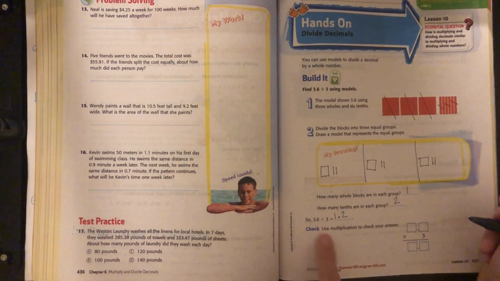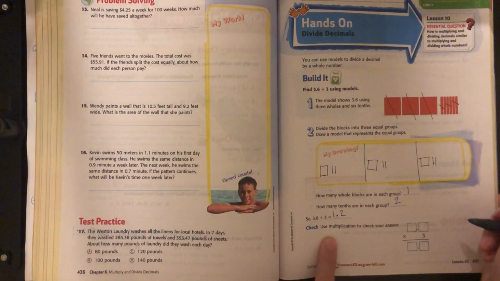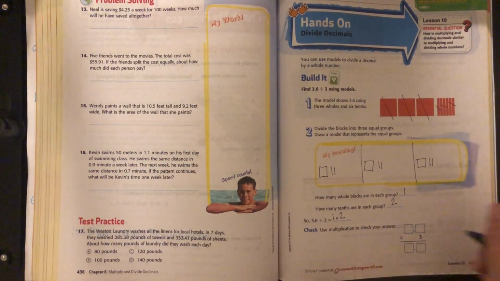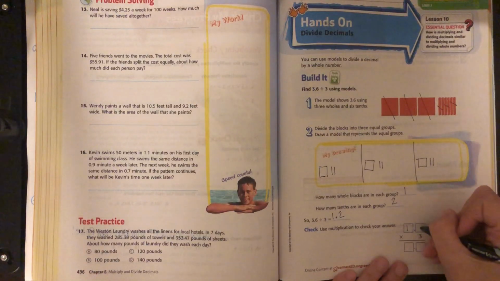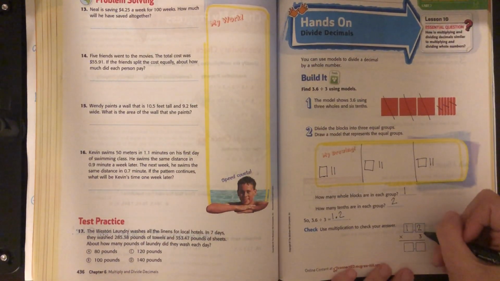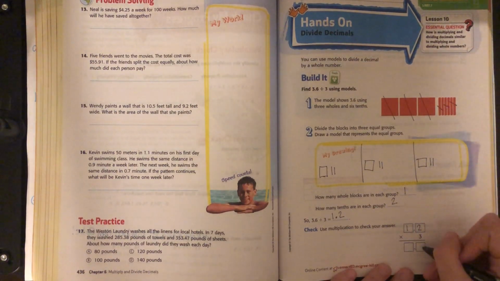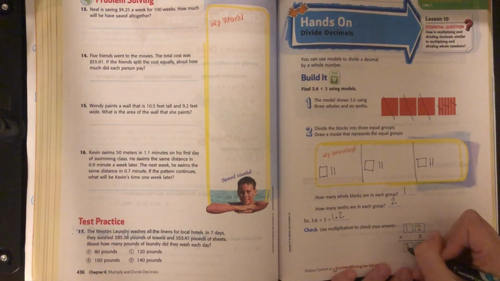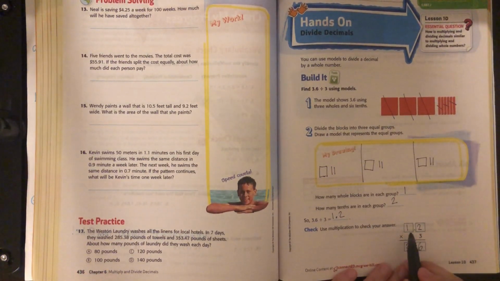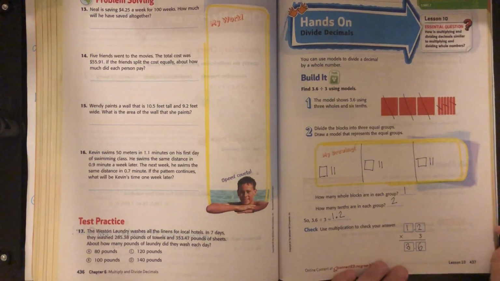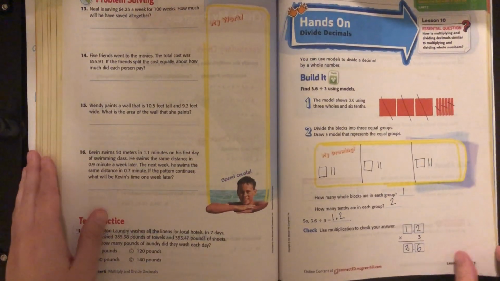Since multiplication is the inverse operation, or the opposite, of division, I can use multiplication to check my answer. I'm going to multiply 1 2/10 times 3 to see what I get. If I multiply 2 times 3, I get 6. And if I multiply 3 times 1, I get 3. That shows me that 1 2/10 times 3 is 3 6/10, which is the number that I started with. So that means that my answer is correct.